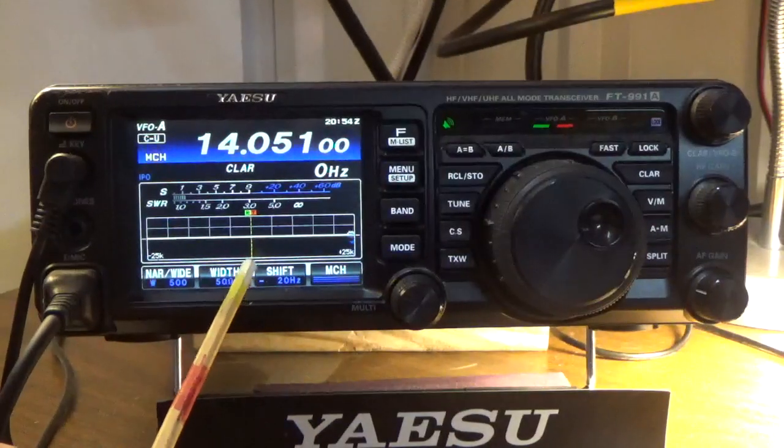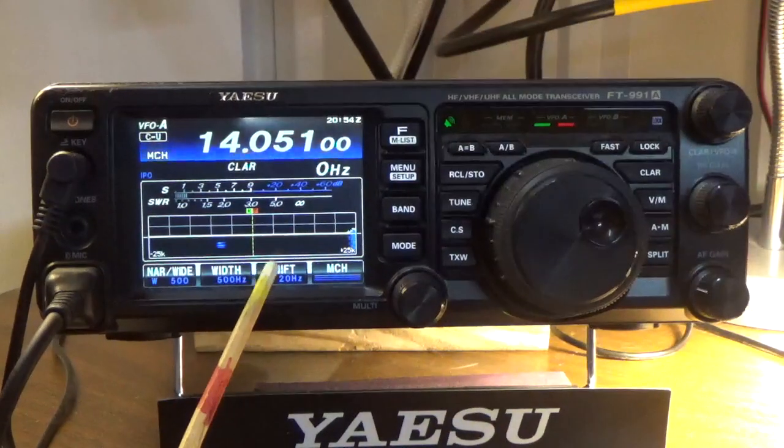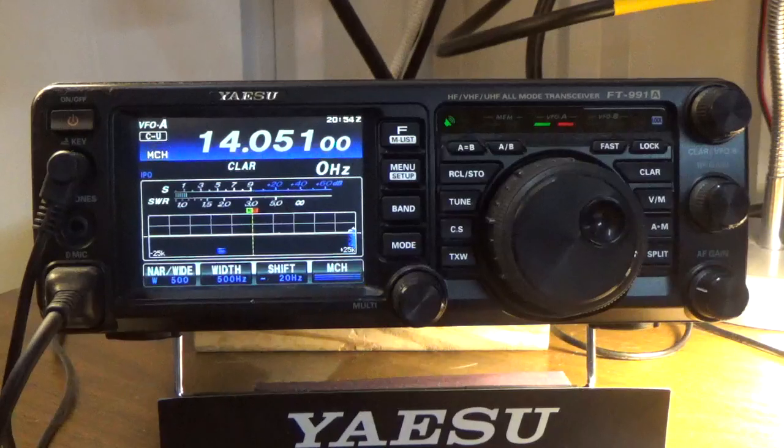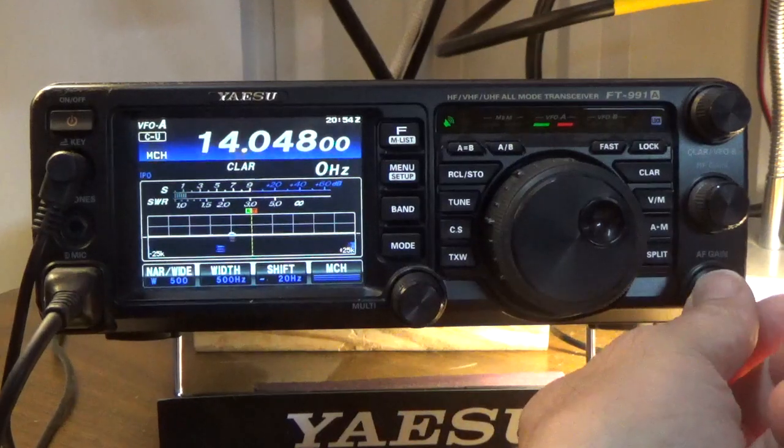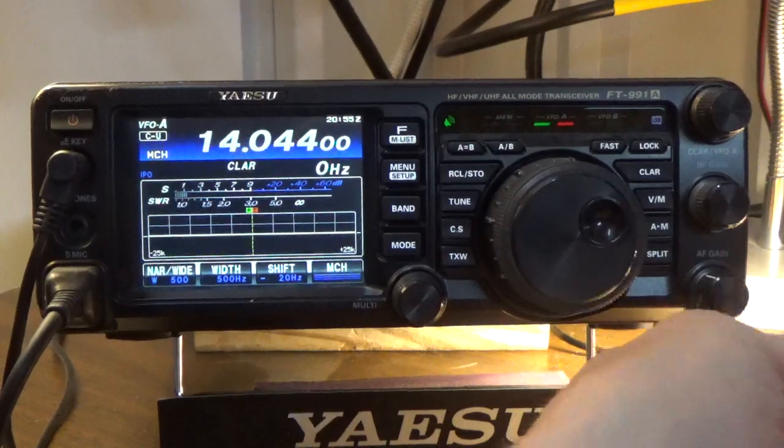So now I've got some tools here that I can use to manipulate the bandpass, if you will. So let's go find a signal real quick, and I'll demonstrate how these work. I'm going to use FL Digi to control the VFO. Alright, we got a signal there.